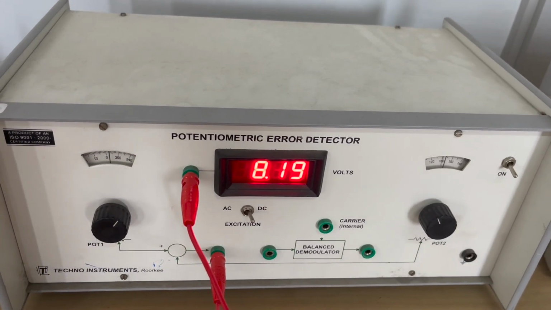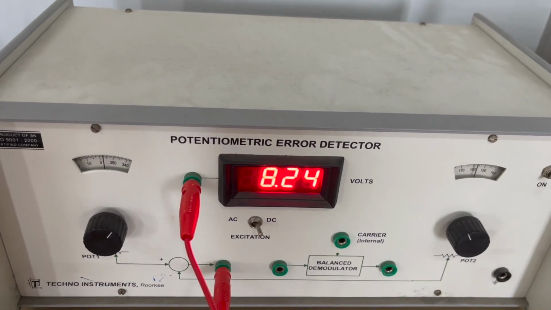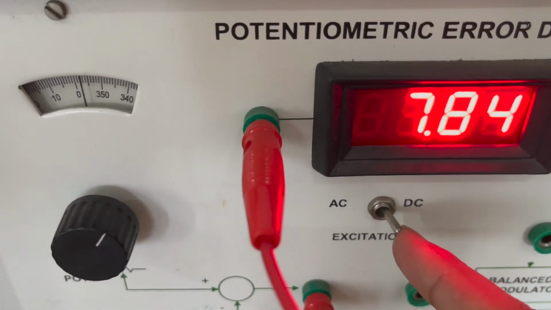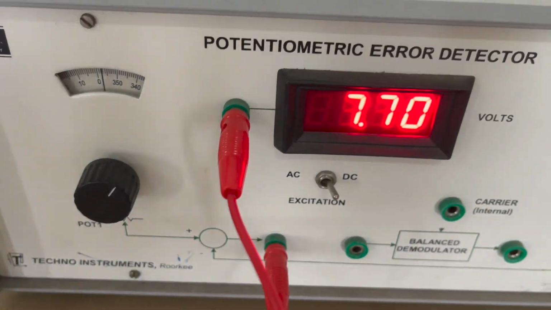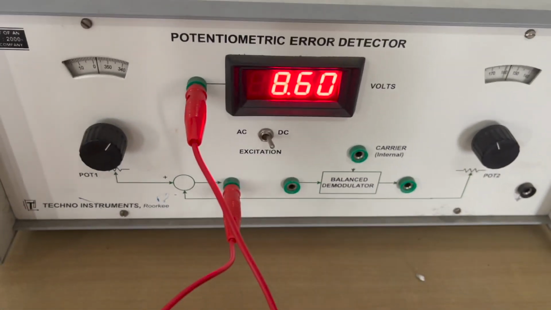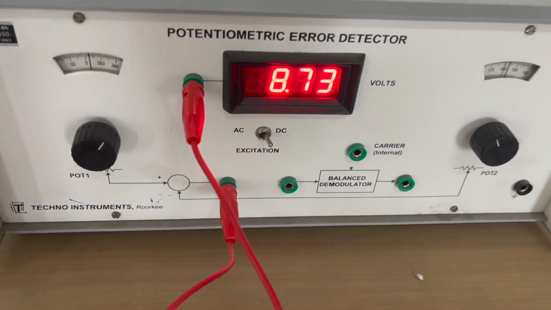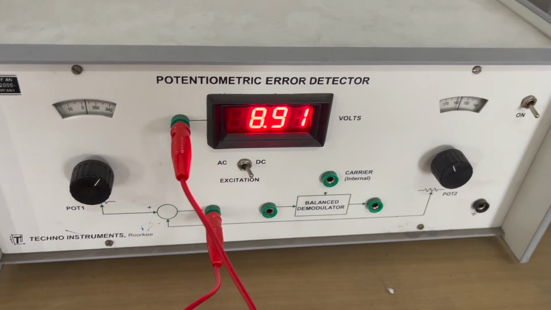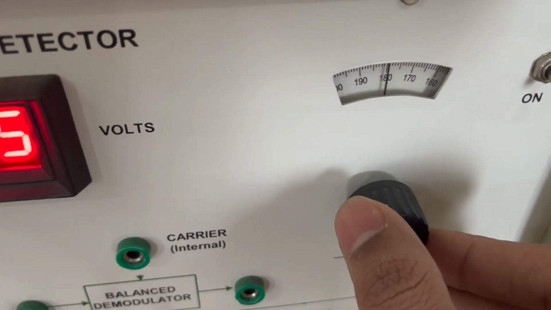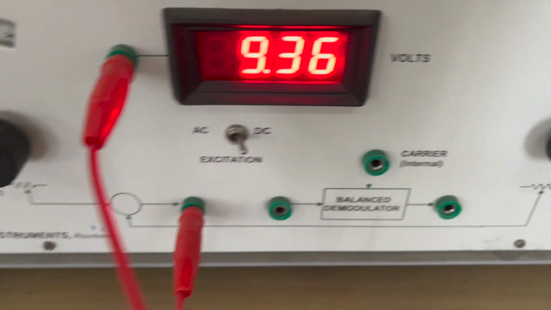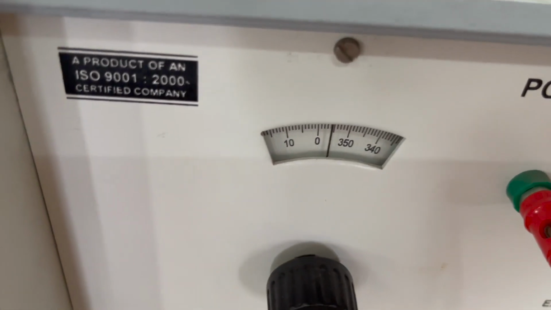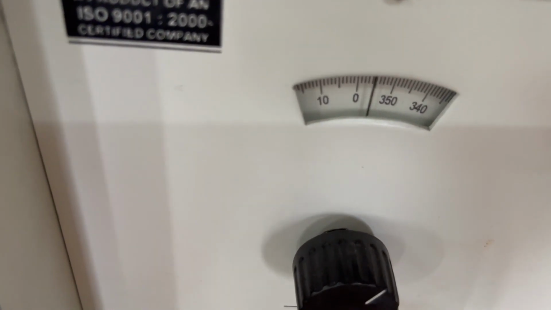Since firstly I am going to perform the experiment for DC excitation, I have adjusted this to DC, and I have already made the proper connections as you can see here. Now let's set the reference shaft to 180 degree, and we will adjust the control shaft from 10 degree with a step of 20 degree.